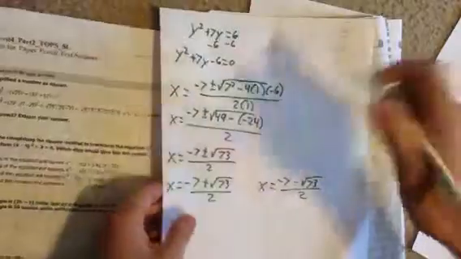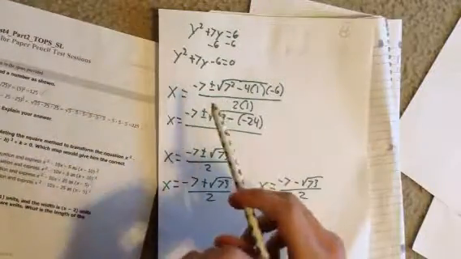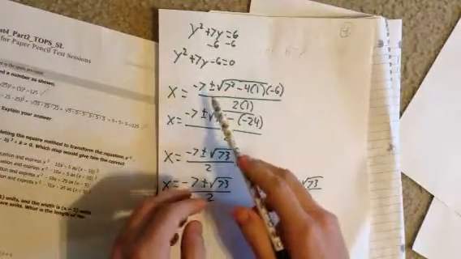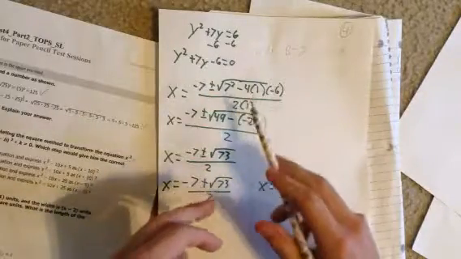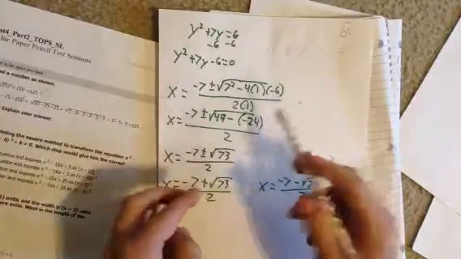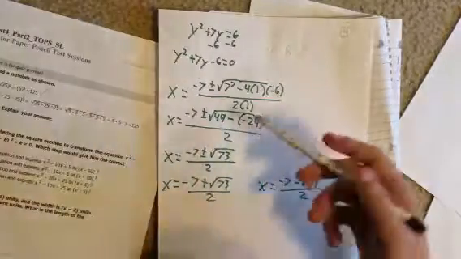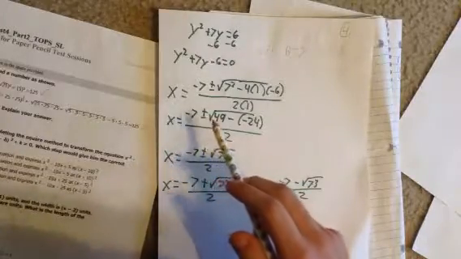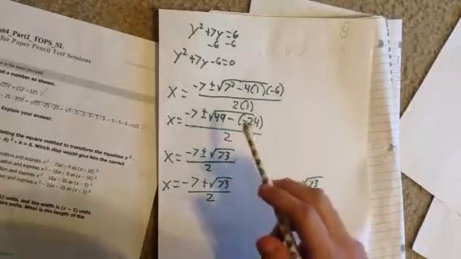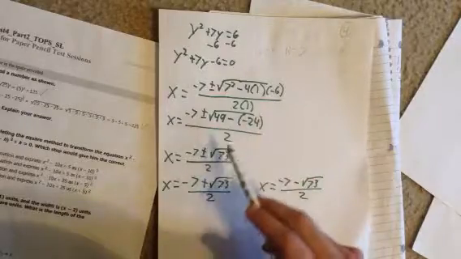And so I plugged that into the quadratic formula. Negative 7 plus or minus the square root of 7 squared minus 4 times 1 times negative 6, over 2 times 1. And that gets me negative 7 plus or minus the square root of 49 minus negative 24, over 2.